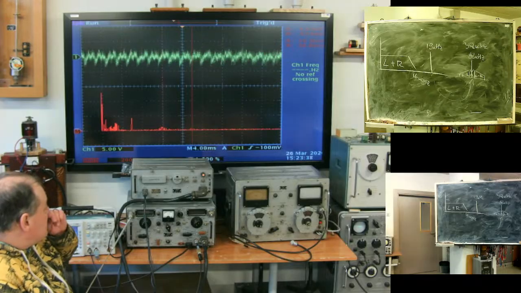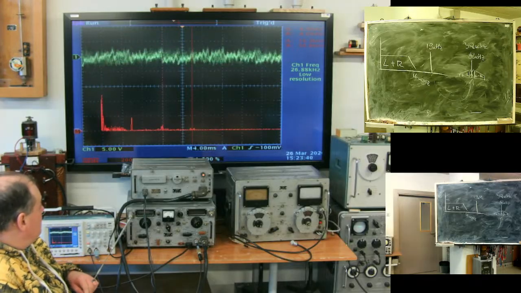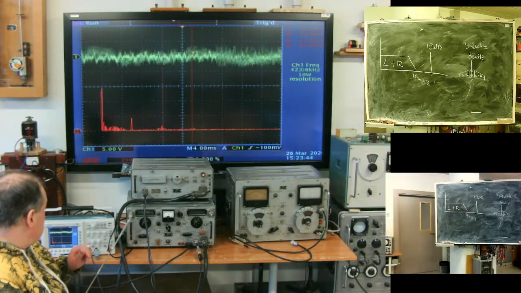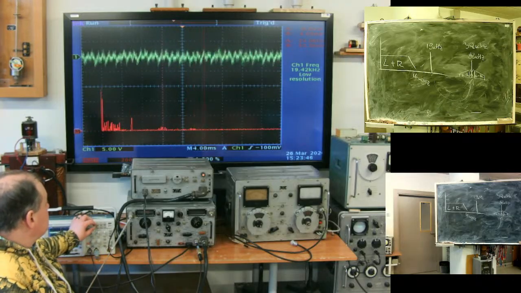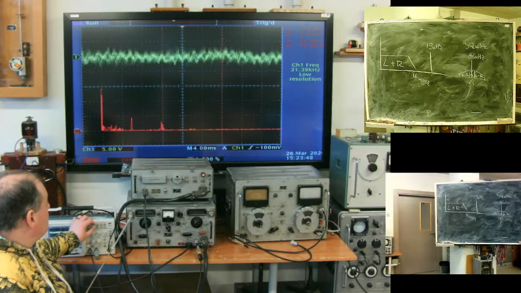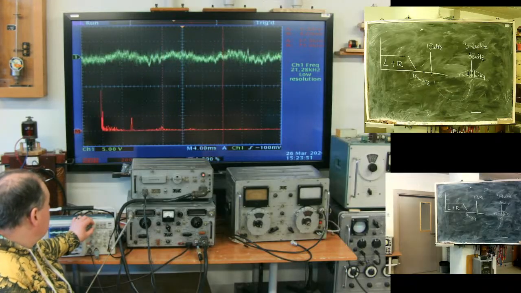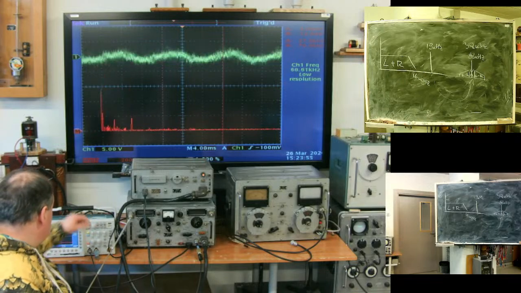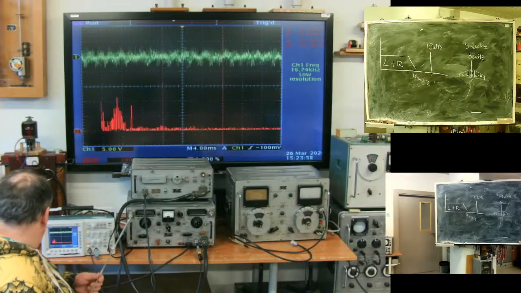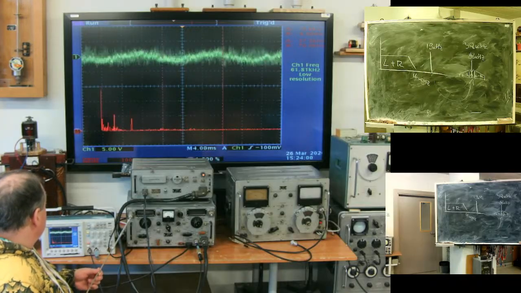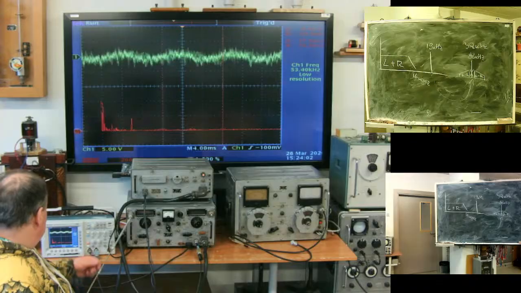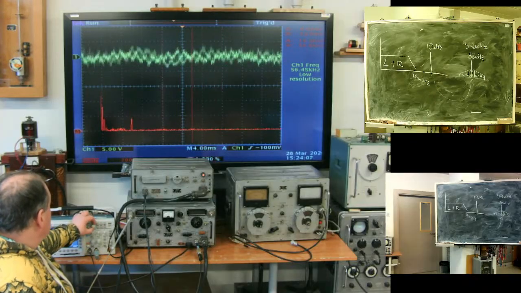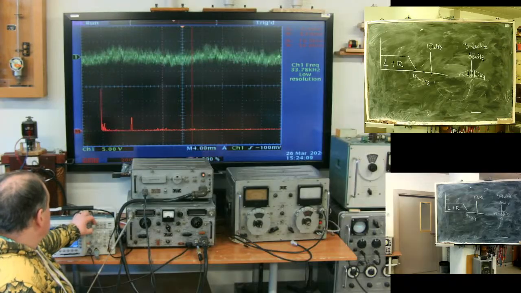So there is enough space for stereo broadcasting, for a data channel, and in some stations, at the fourth harmonic of the pilot tone, one more data channel for business information. If you have a subscription, you can get it.